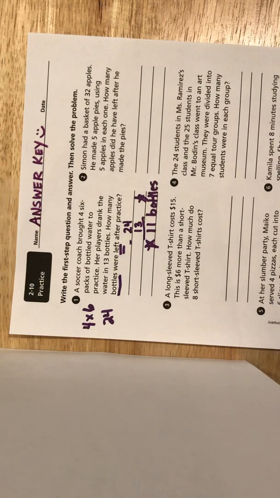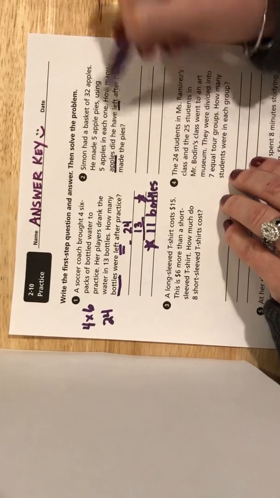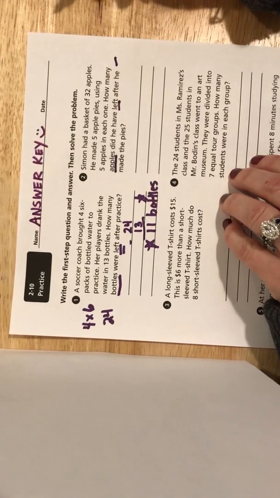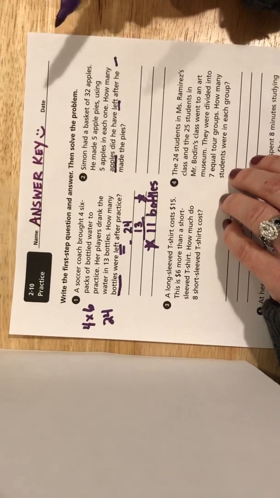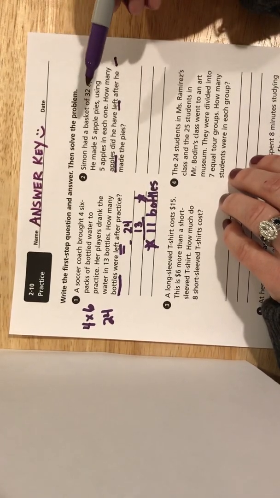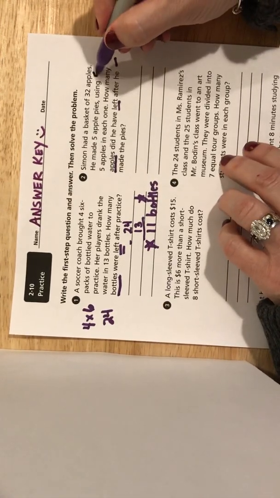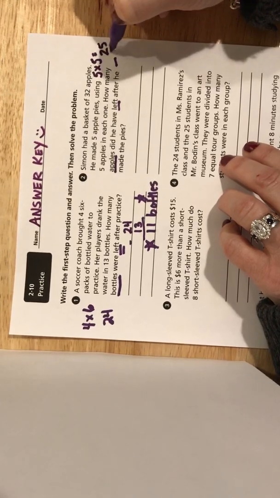Okay, let's go to number 2. Simon had a basket of 32 apples. He made 5 apple pies using 5 apples in each one. How many apples did he have left? Okay, so again, we're looking for something that's left. And remember, if I think about something that's left, I probably am going to subtract. Remember your key words when we talk about word problems. So he had 32 apples. He made 5 apple pies using 5 apples. So 5 groups of 5 would be 25 apples.